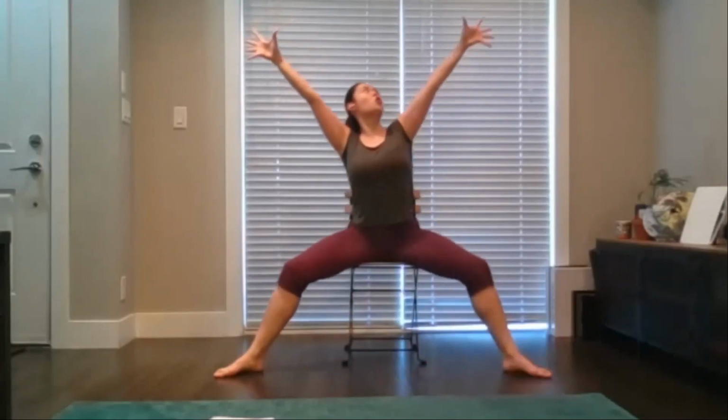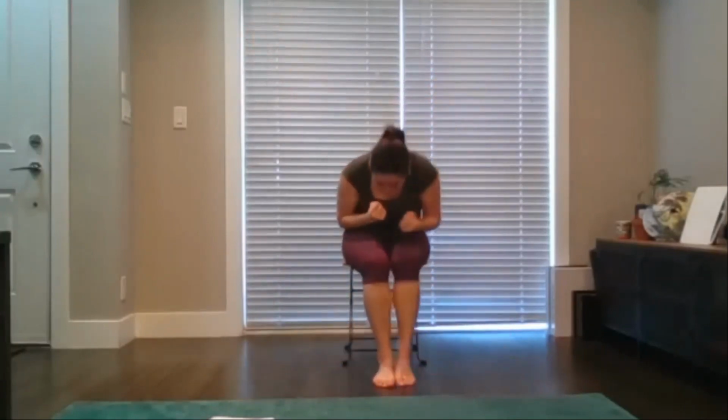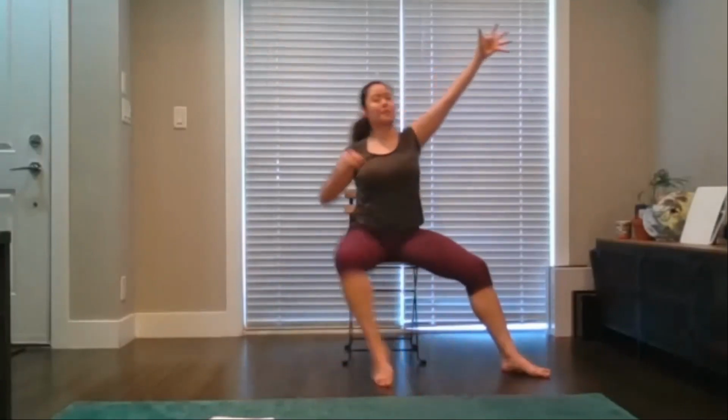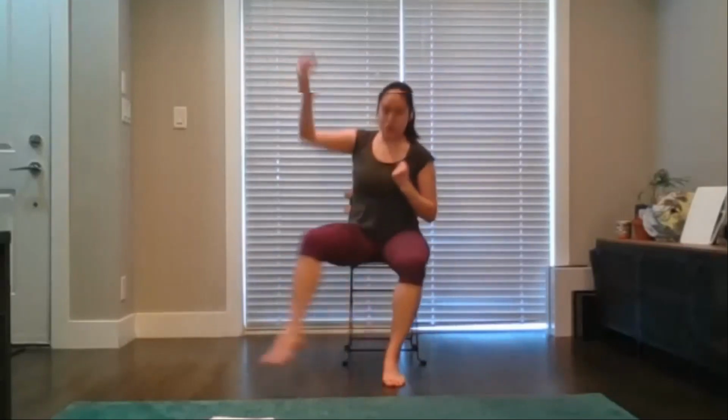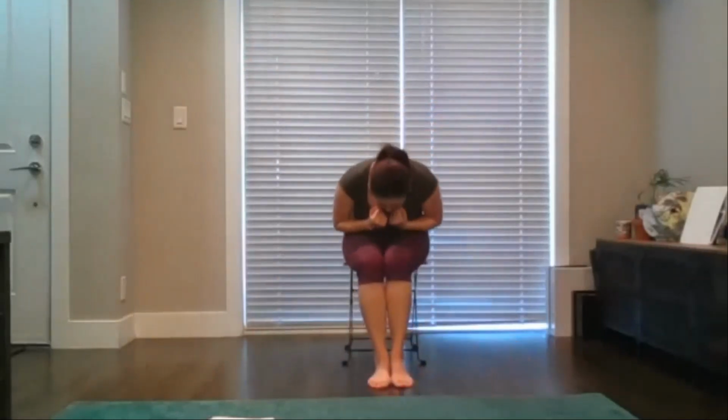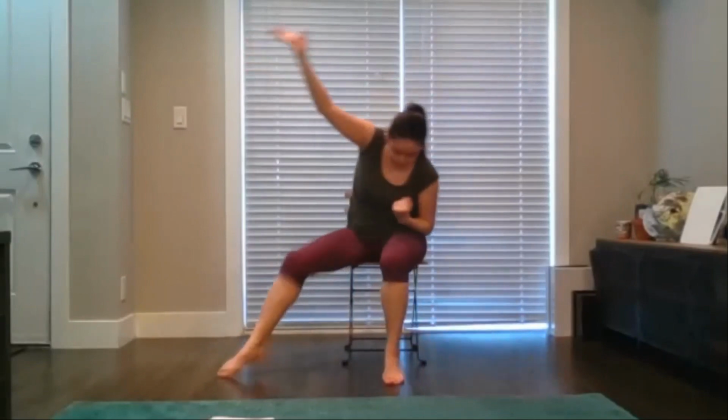Making sure you're opening that palm, opening those fingers when you're stepping out and reaching. Everything should be open, nice and wide with those fingers, opening that chest, stepping out beyond your chair.